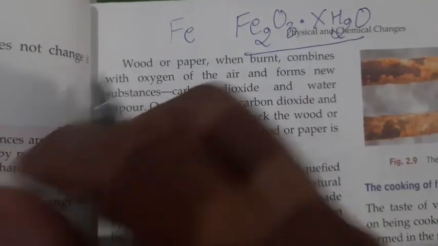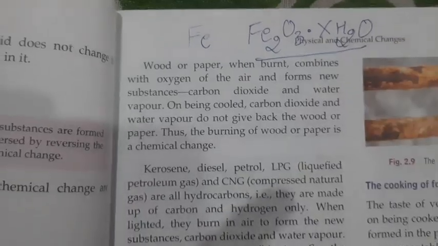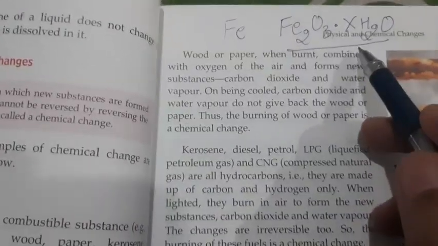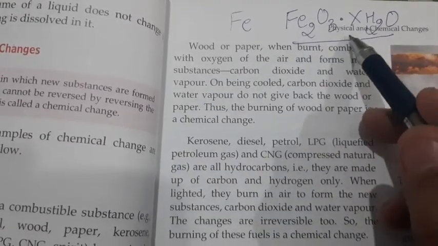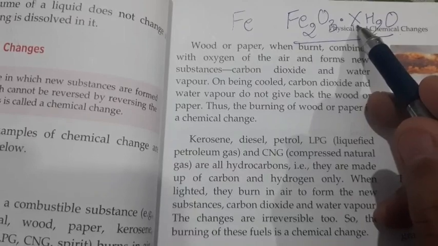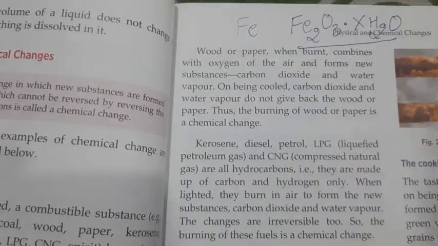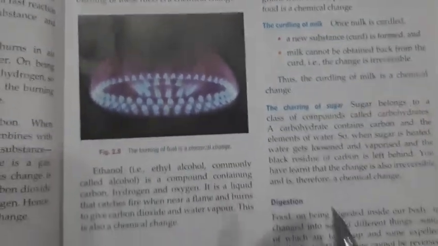Here X means the number of water molecules. It will vary from area to area, meaning where moisture content is more, the number of water molecules will be high. Where moisture content is less, the number of water molecules will be low, right? Curdling of milk, again a chemical change.